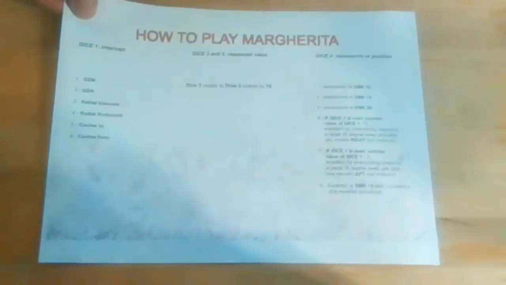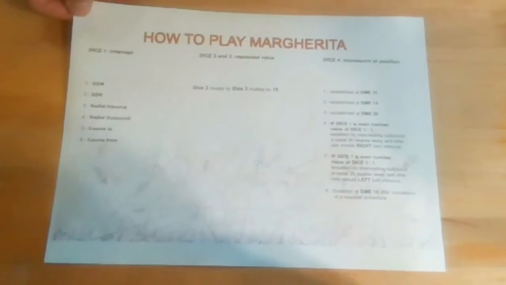So I'll show you a nice game that you might find interesting to practice your radial intercepts. How to play Margherita. It's very simple. You need this instruction page, and you need 4 dice. The first die is going to be the requested instruction. I tried this, I got 6. Okay, 6 means, you see, QDM, QDR for 1 and 2. 3 and 4 is the radial inbound, radial outbound. And 5 and 6 is going to be course to, course from. So I'm requested to intercept a course from.